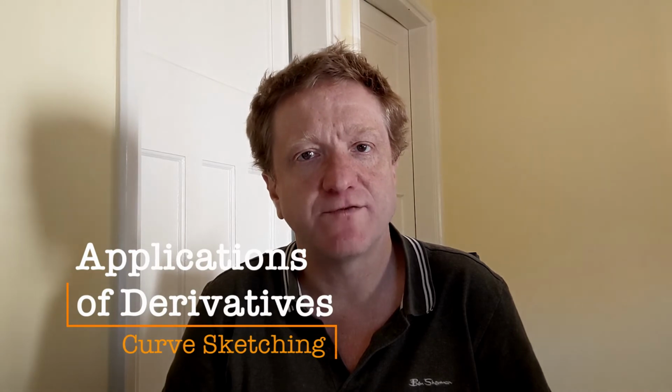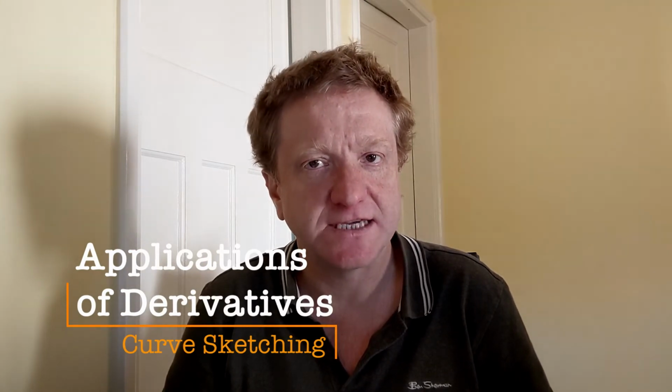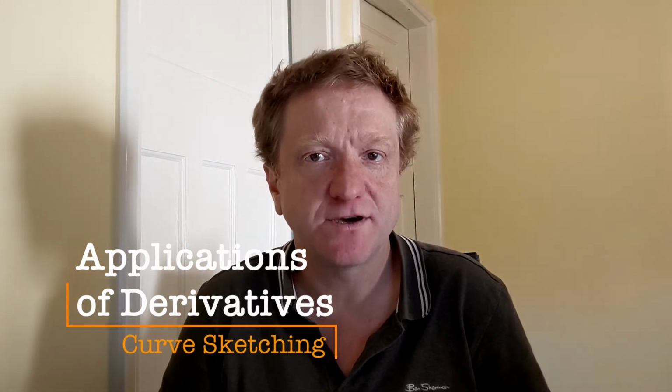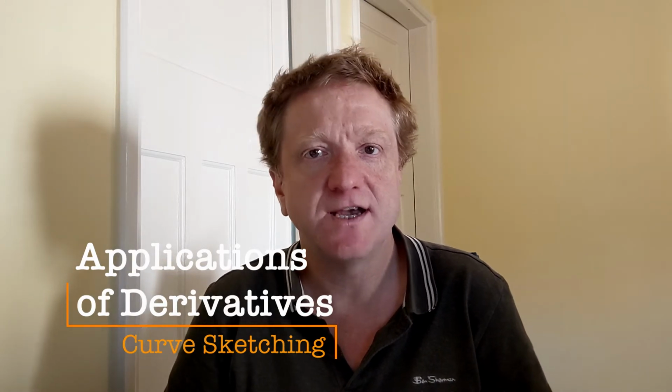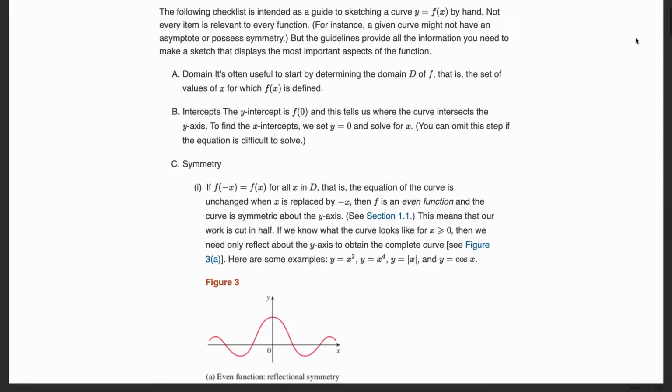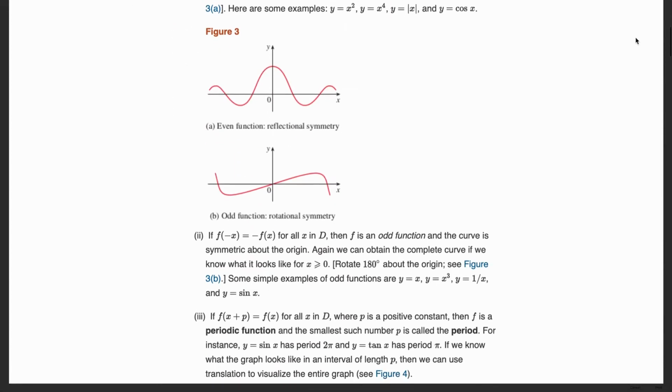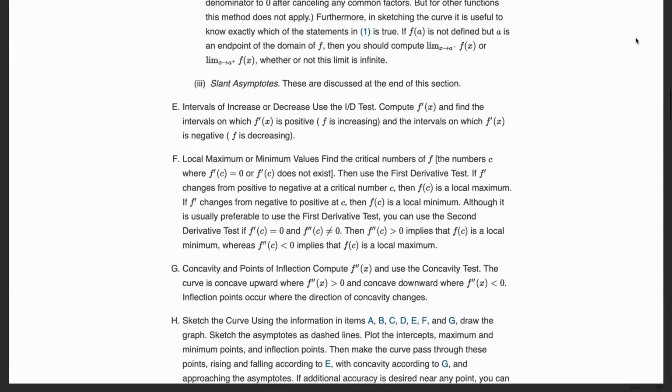Now we've seen how important the first and second derivatives of a function are to understanding the shape of the curve that the function draws out. Let's have a look at actually sketching curves using this information. In the textbook there's a list of steps to go through to do this, but we'll go through some examples to see how to do this intuitively.